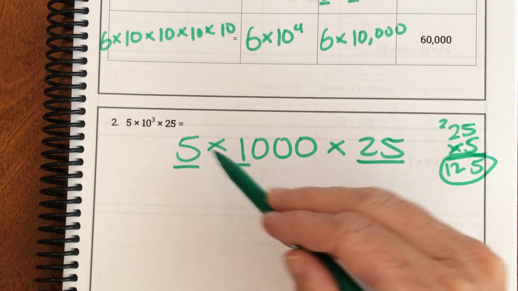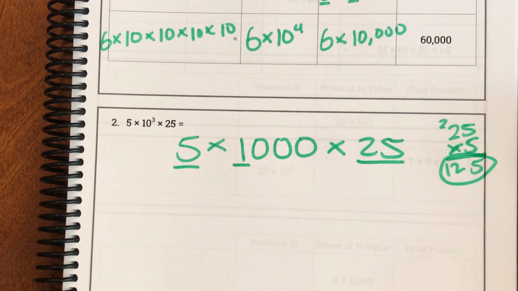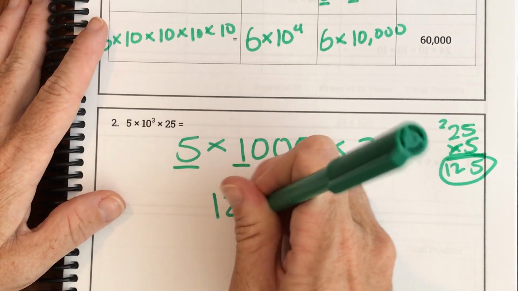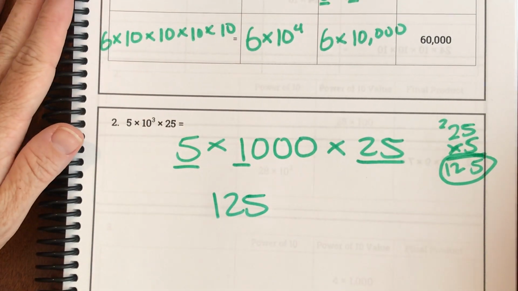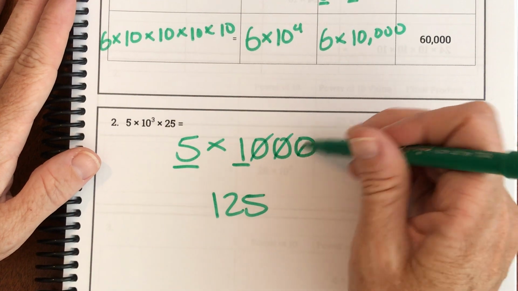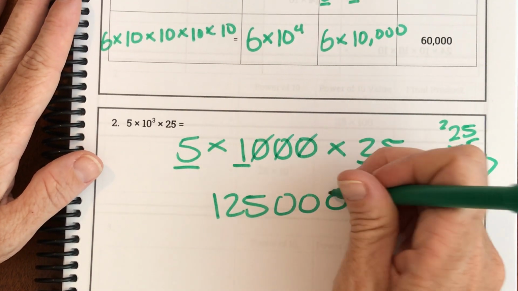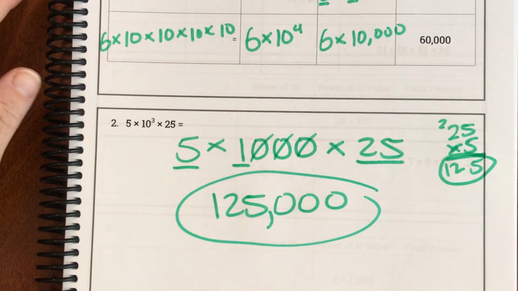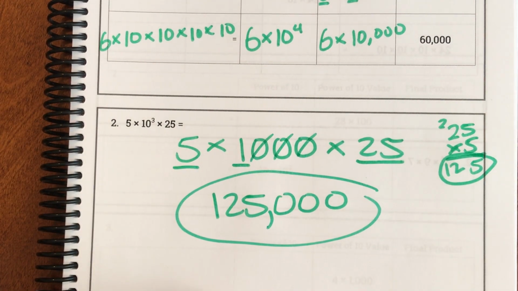But the way I would have thought about it would have been, I would have thought of quarters. So if I had 5 quarters, I know that's $1.25. So 5 times 1 times 25 is 125. And how many zeros are we going to add? 1, 2, 3. And then we can add our comma, and our answer is 125,000.